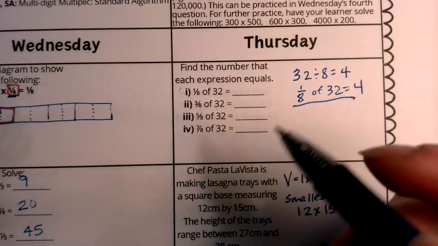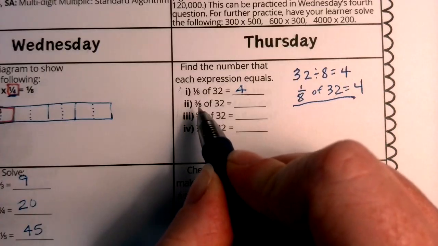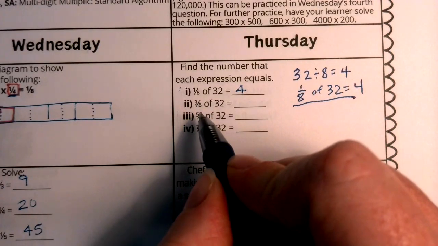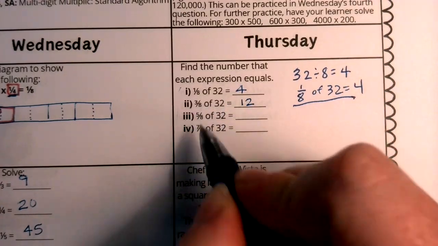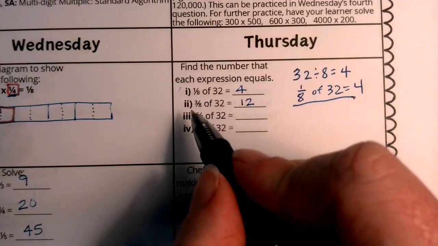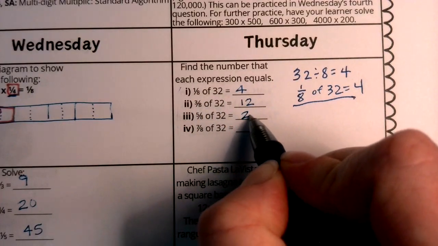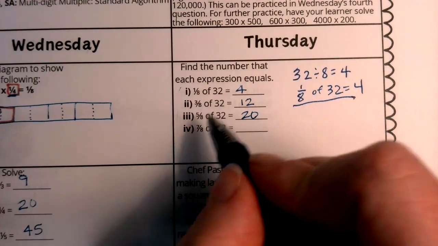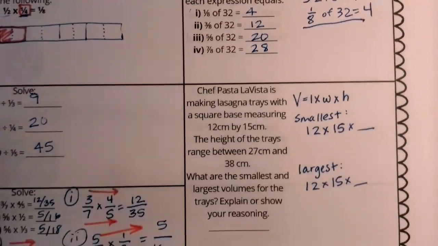So 1/8 of 32, we've already said, is 4. If I have three of those, because I have 3/8, 3 times 4 is 12. What about if I have 5 of those, because I have 5/8? Well, 5 times 4 equals 20. And last but not least, what if I have 7 of those? 7 times 4 equals 28. And that finishes out number one.